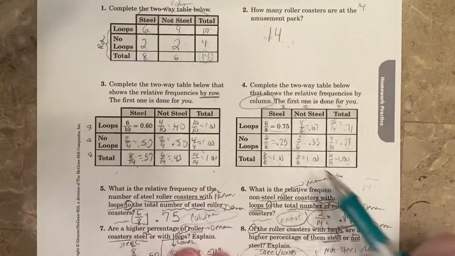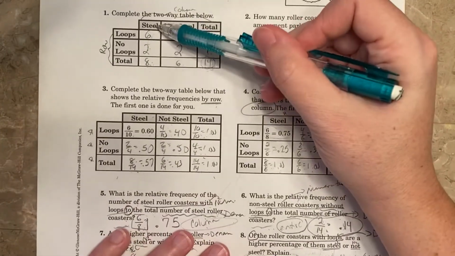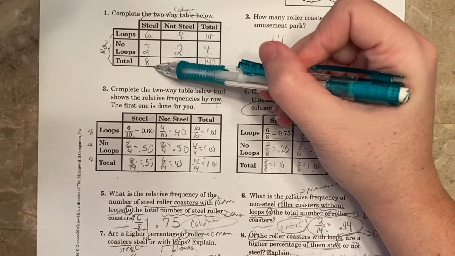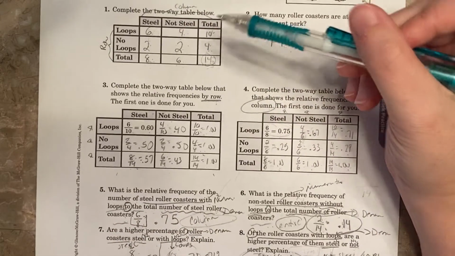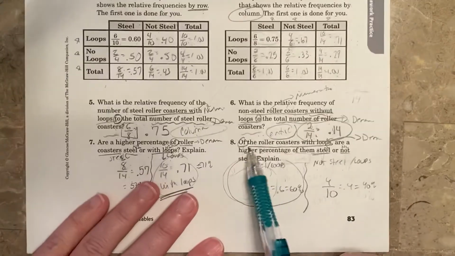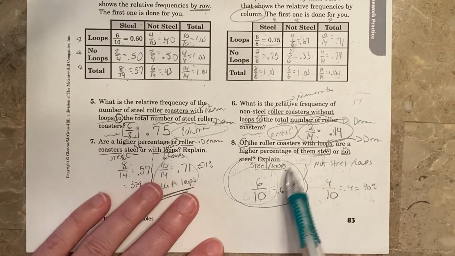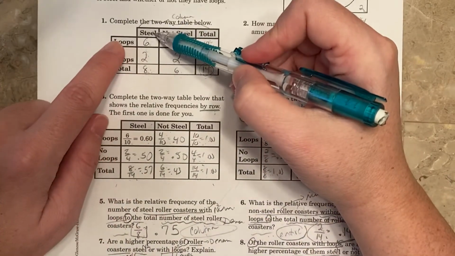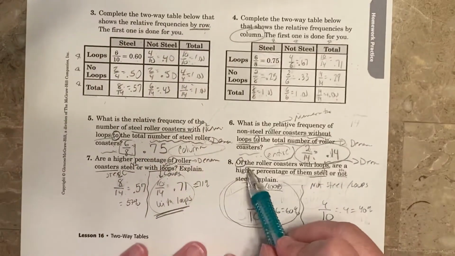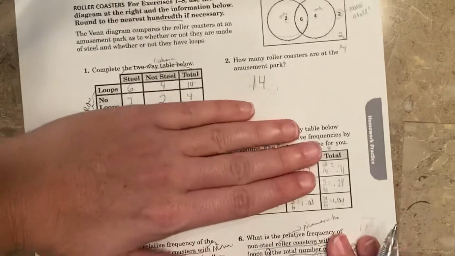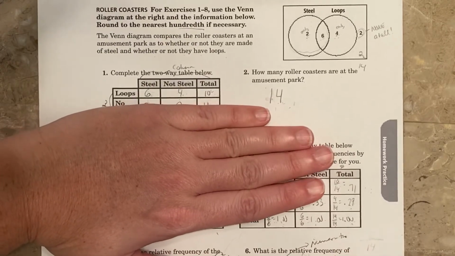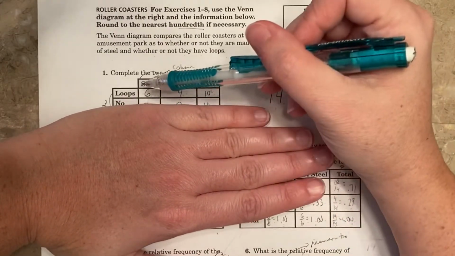So first we're going to go with steel. Remember, it only says steel. So in total, steel was 8. No. Sorry, of the roller coasters with the loops. It has to be steel and loops. So steel and loops is 6, right? So this is of the roller coasters with loops. So you're only really focusing on this row. How many of them are steel? So steel with loops is 6. That's how I got 6 out of 10.